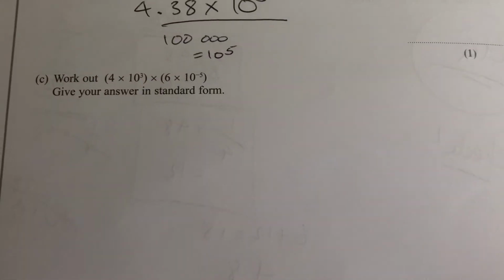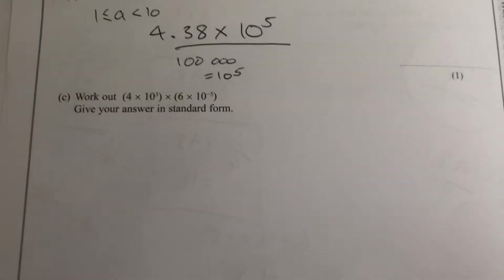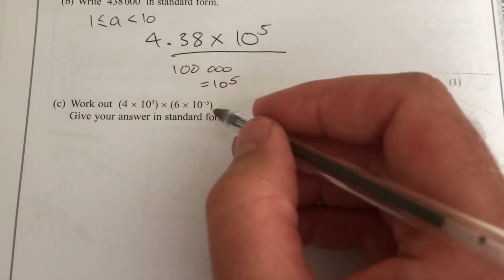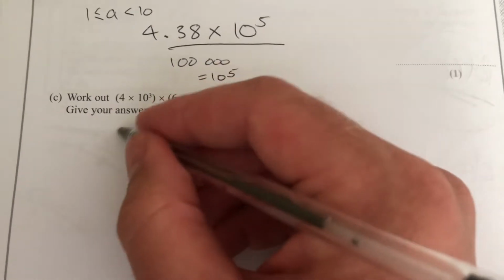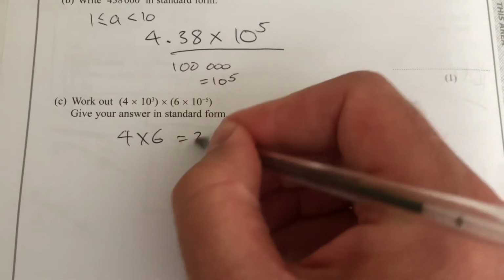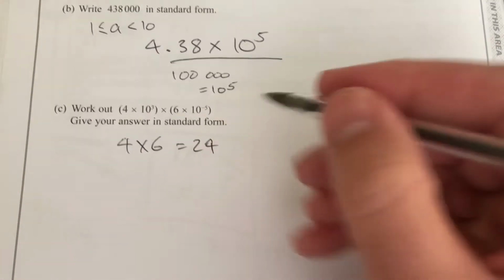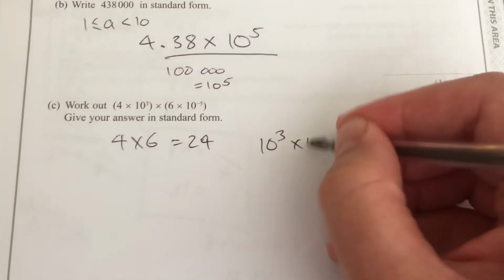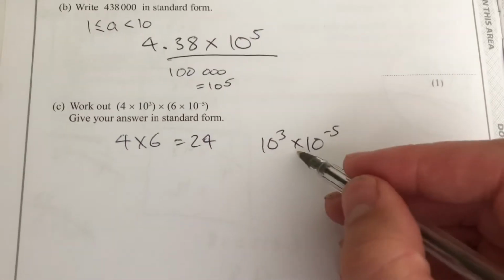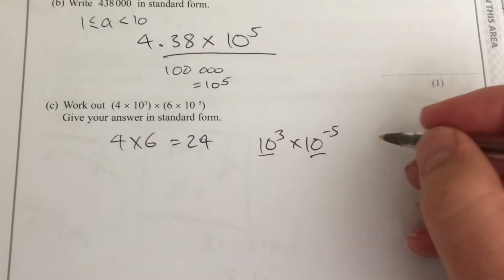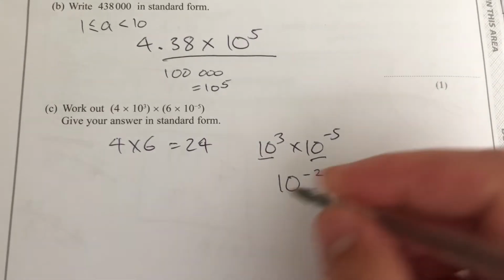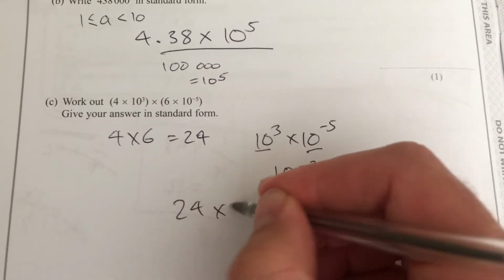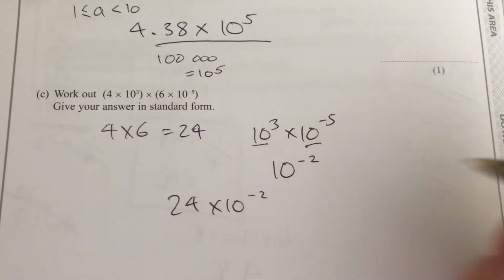We've actually got to do an operation, and we've got to write this in standard form. Now, because of the order of multiplication, we can do those numbers in any order. So I'm going to do 4 times 6 first, which is 24. And then I'm going to use my index laws, 10 cubed times 10 to the minus 5. When we multiply bases, we add the powers. This is going to be 10 to the minus 2. So now I've got 24 times 10 to the minus 2.